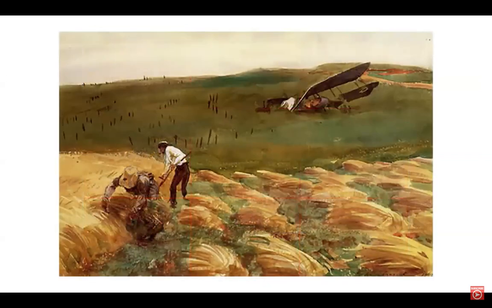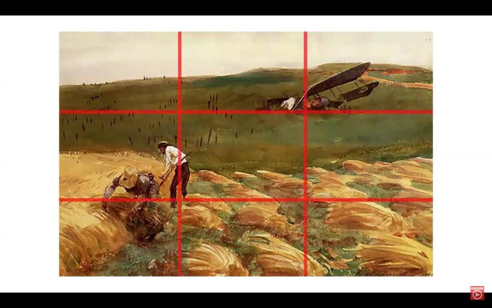Next, we'll take a look at this landscape painting by John Singer Sargent. Now, Sargent was a master at composition, and we can see why in this painting. In this painting, he's used the rule of thirds to position certain elements within the scene to make a more aesthetically successful composition. If we layer a grid over the top, we can see that in the upper right-hand corner, we have the crashed airplane, which falls on one of the intersecting points. And in the lower left-hand corner, the figures we see in the foreground also are in alignment with one of the intersecting points within the picture plane.